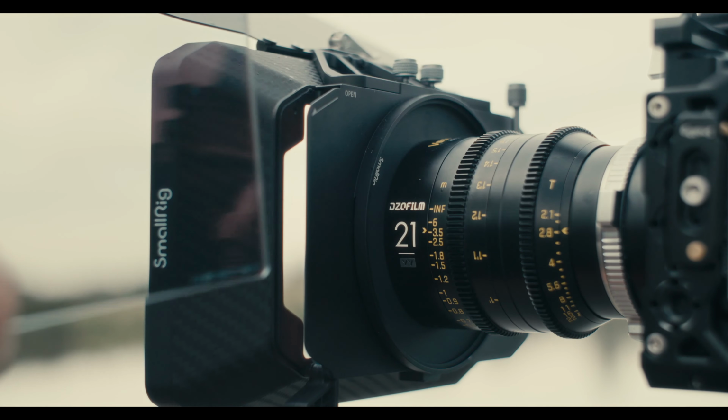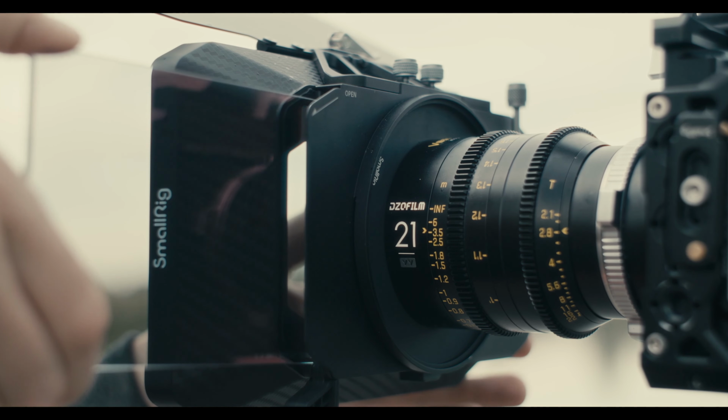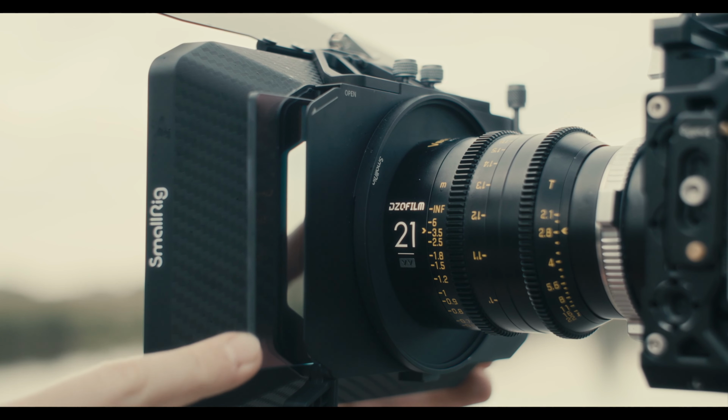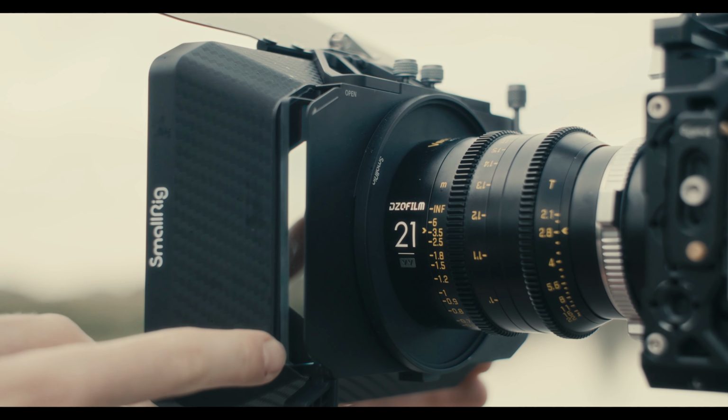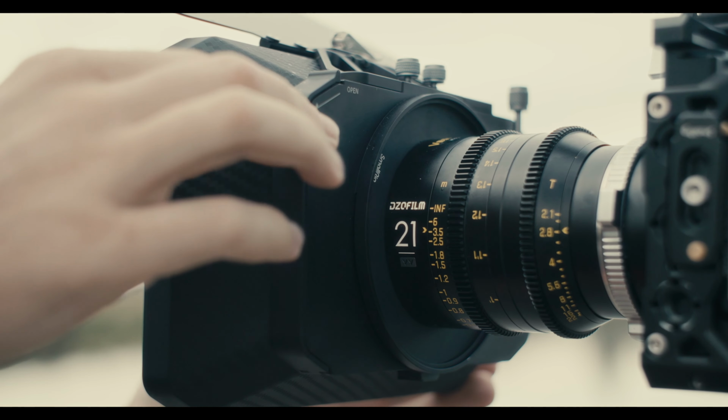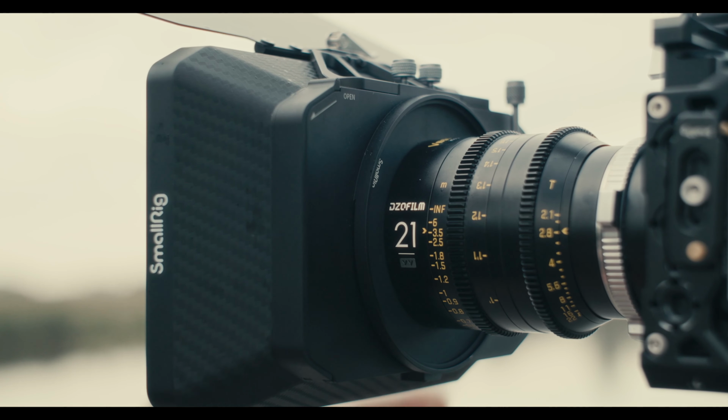Whereas with the other ND filters, you need a proper matte box and a couple of ND filters to get to the desired exposure. So it's pretty clear, I think, that straight full spectrum matte box ND filters are much more expensive.